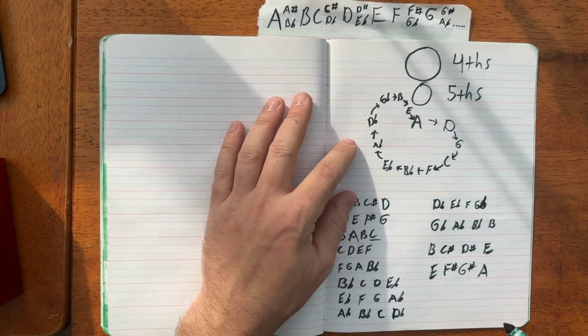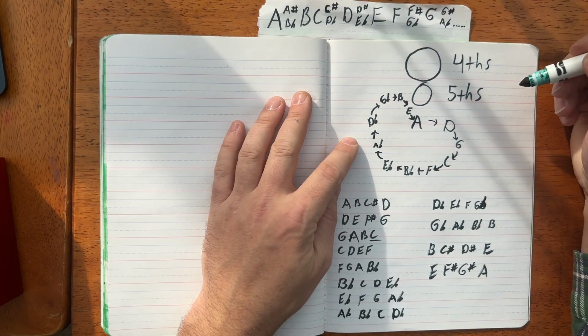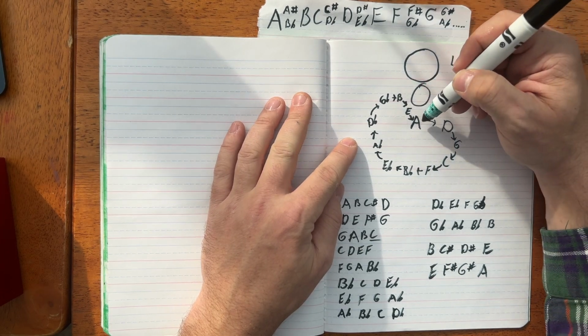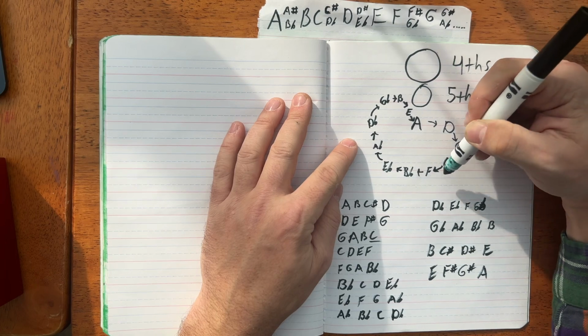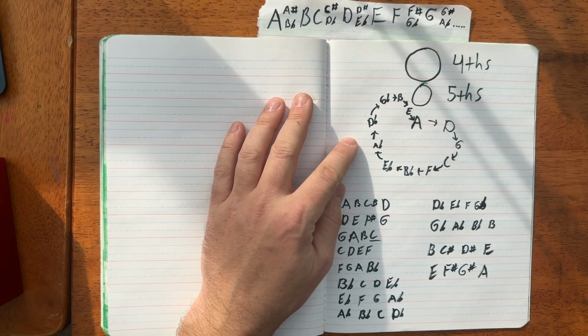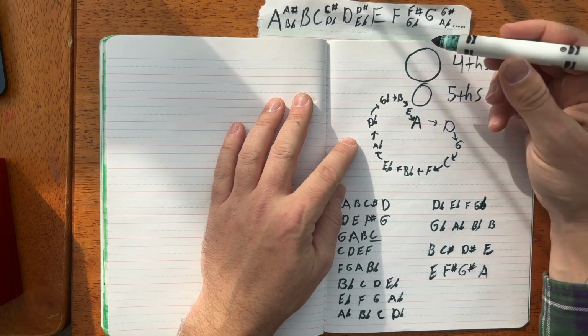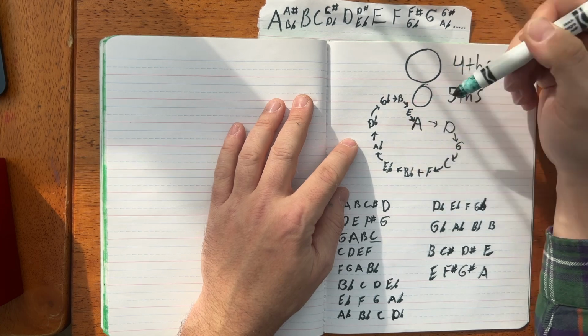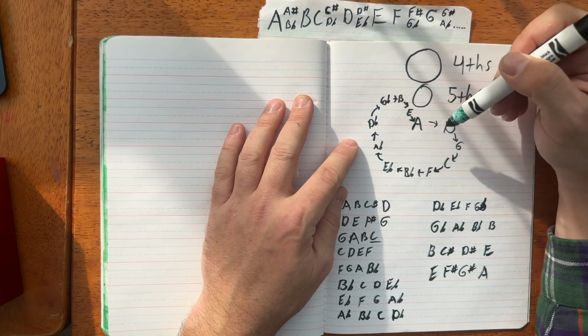And suffice it to say that via this, you run through every single chord that you can use in a particular pattern, and that's this pattern of going fourth to fourth to fourth.